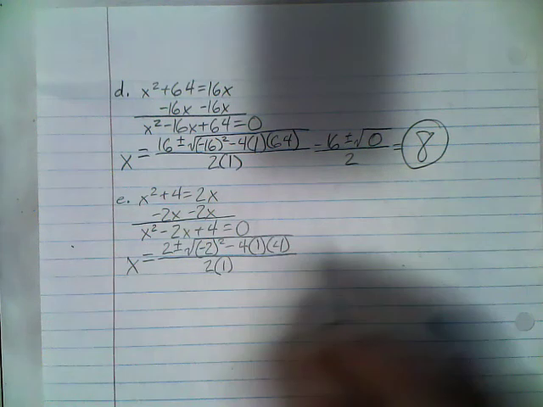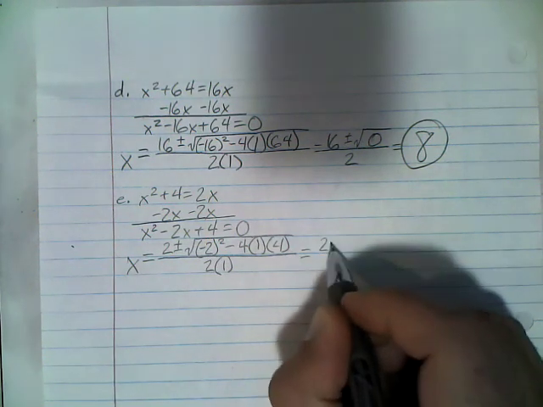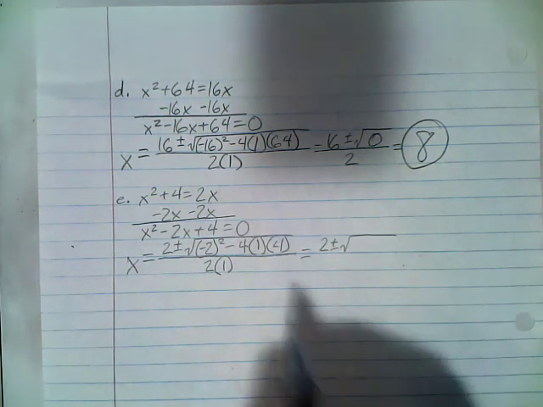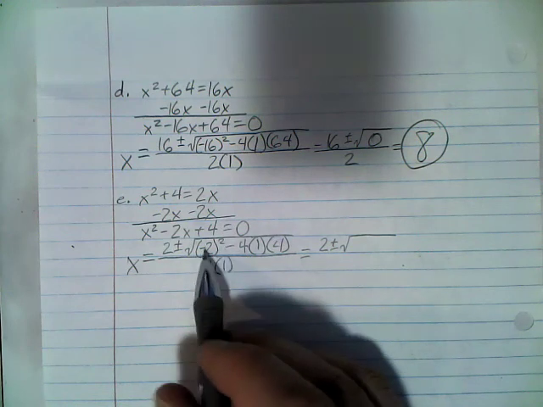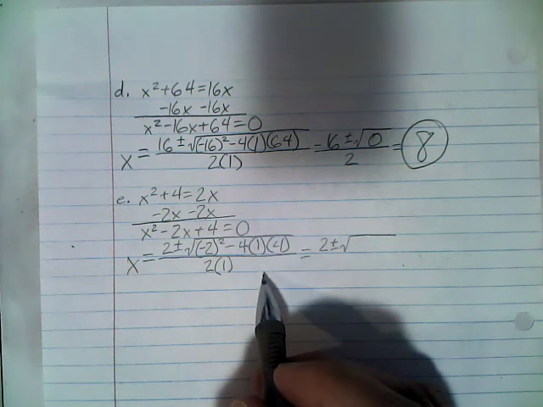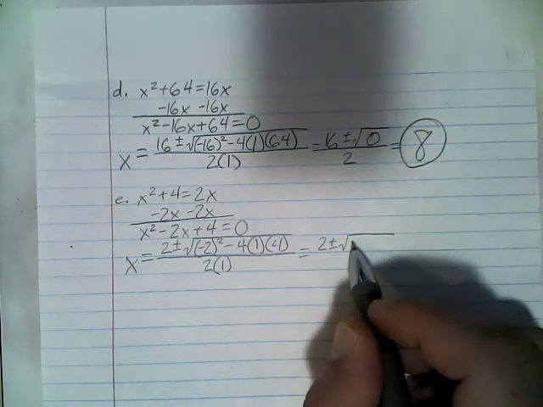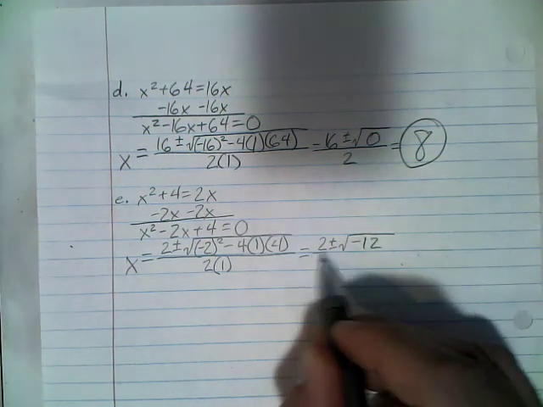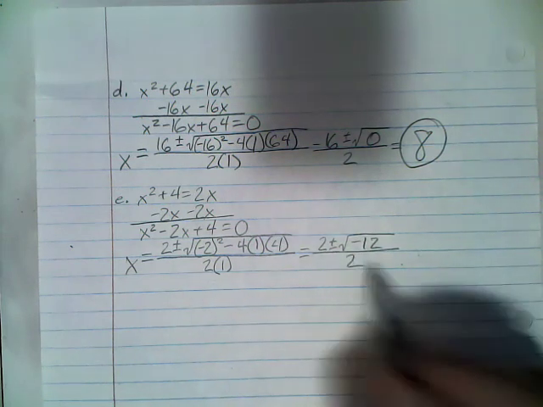So simplify that. 2 plus or minus the square root of, now negative 2 squared is 4, and 4 times 1 times 4 is 16. 4 minus 16 is a negative 12. Of course, 2 times 1 is 2.